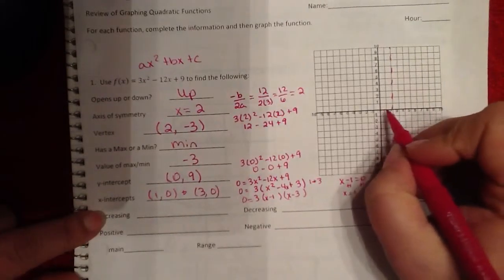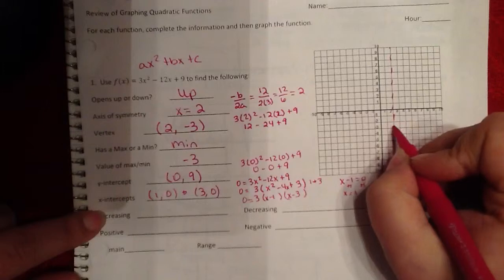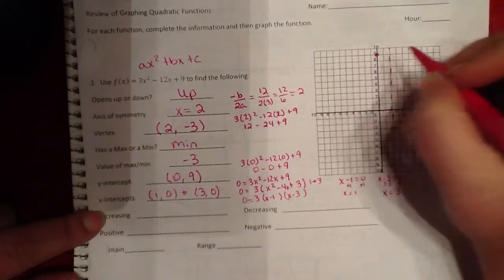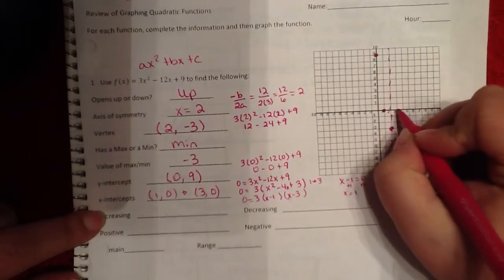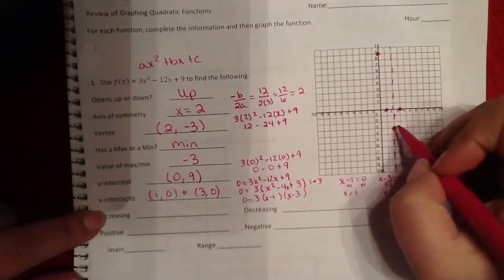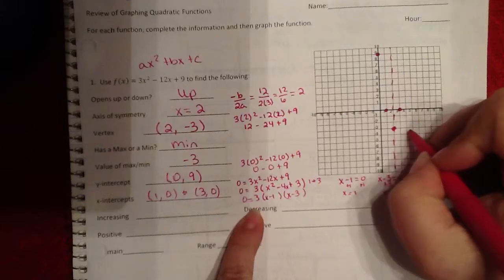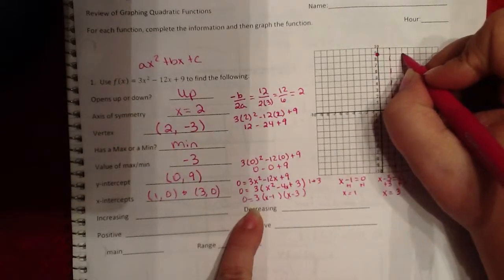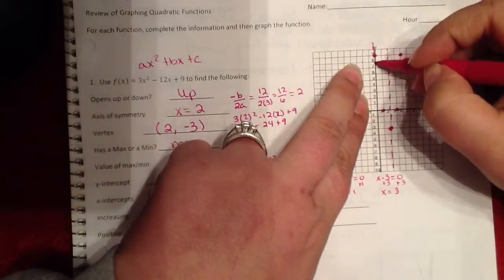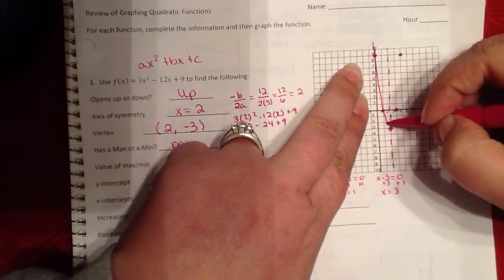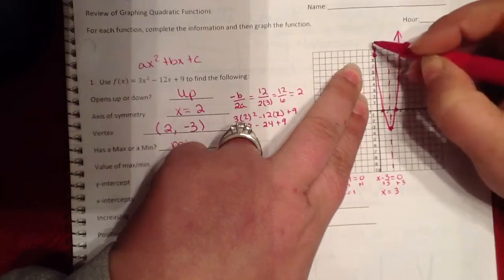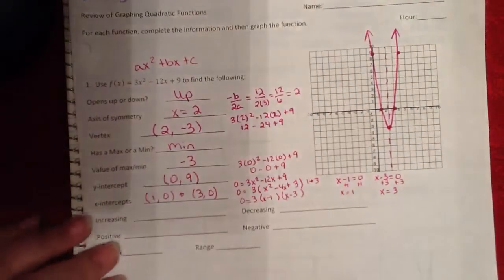Let's graph all those points. So our vertex is at (2, negative 3). My y-intercept is at (0, 9). My x-intercepts are at 1 and 3. And since I went over 2 and up 9 to get to my y-intercept from my vertex, I can go over 2 and up 9 over here as well. Then I draw in my parabola. Make sure to make it rounded at the bottom, not look like a V, because then it would be absolute value. So there's my parabola.